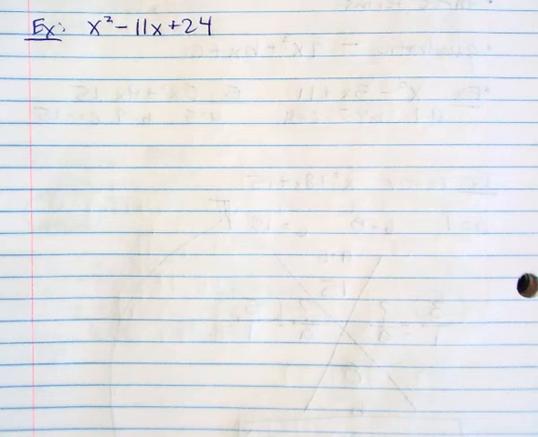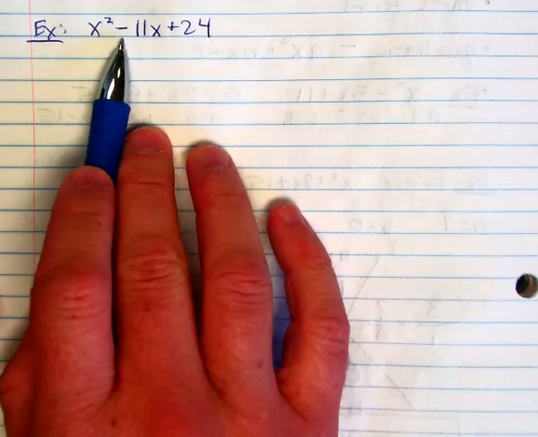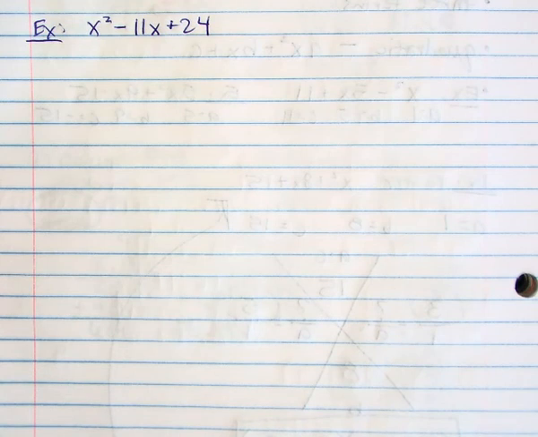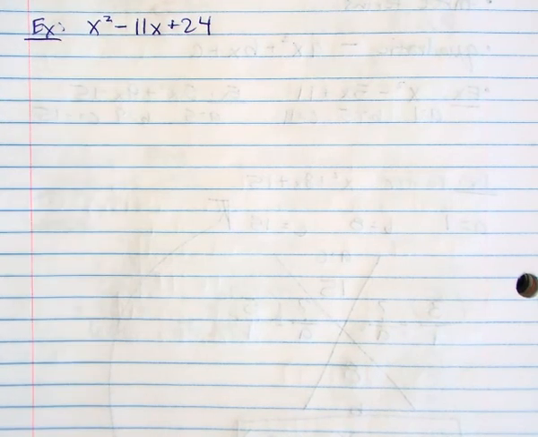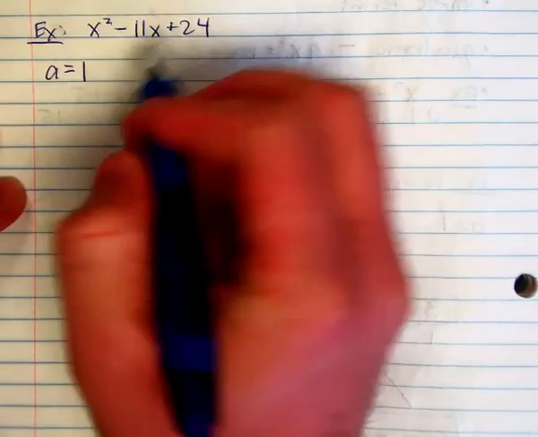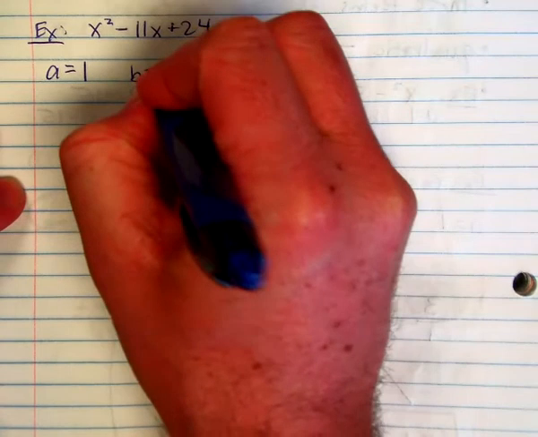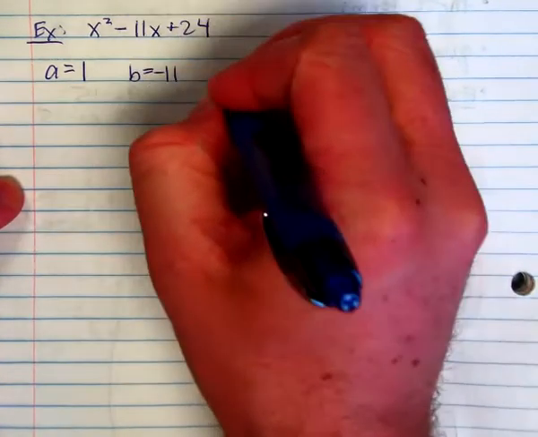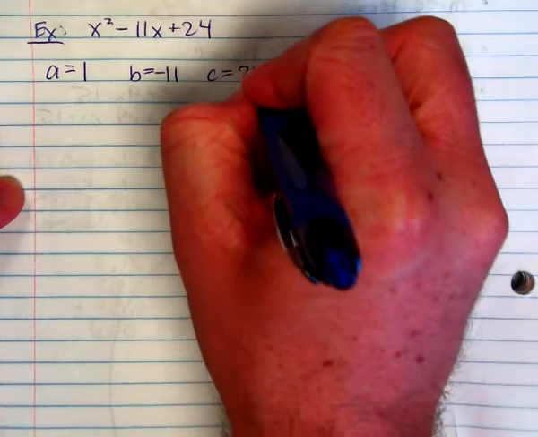In this next example, what we have going on here is now with a minus sign involved, something's going to be a little different. And we have to be very careful about what we choose as our missing numbers. So let's go ahead and identify A, B, and C. A should be 1, the number in front of x squared. Which number is B? Not 11, negative 11. Very good. And C would be 24.